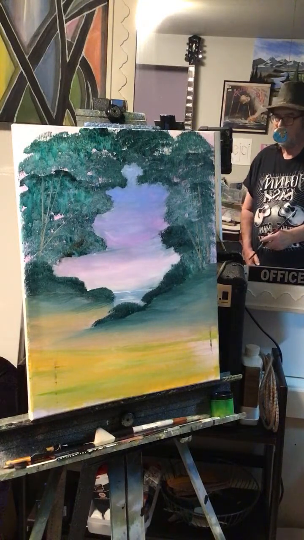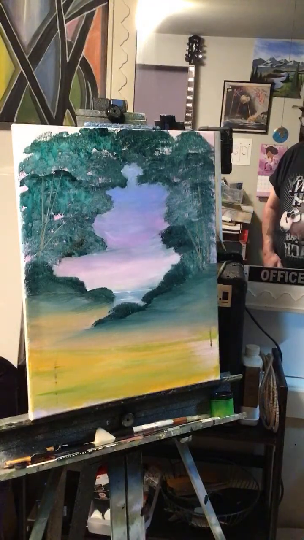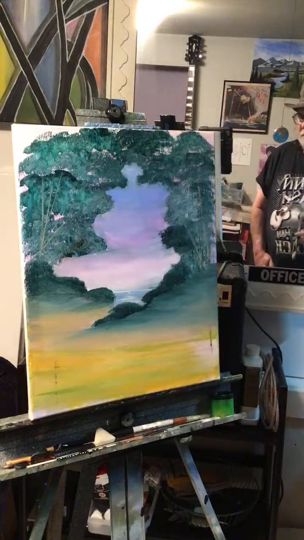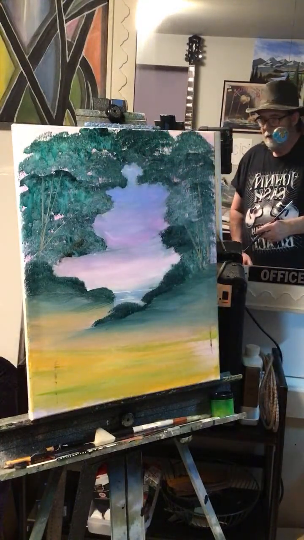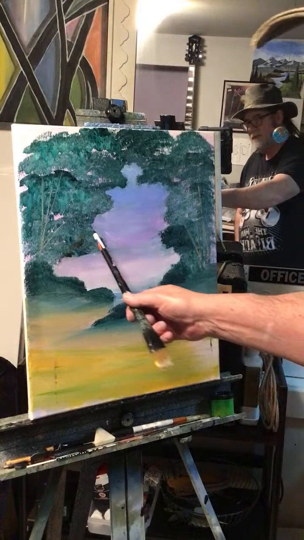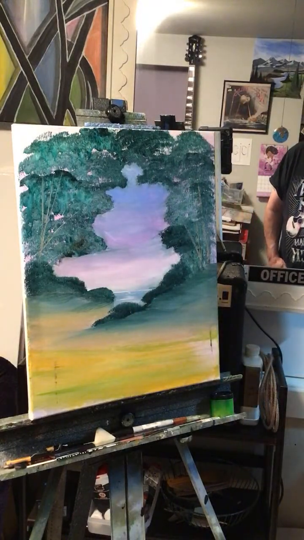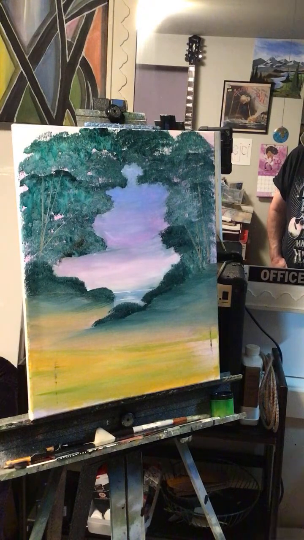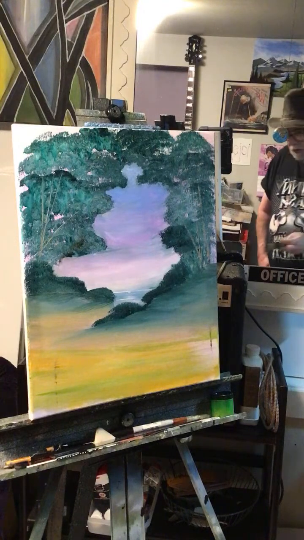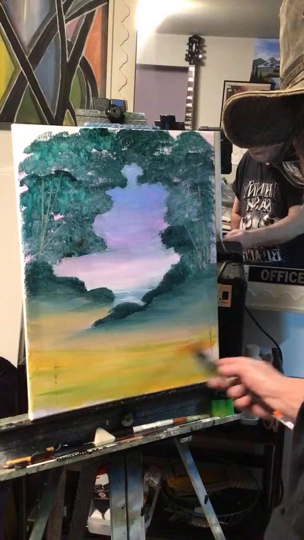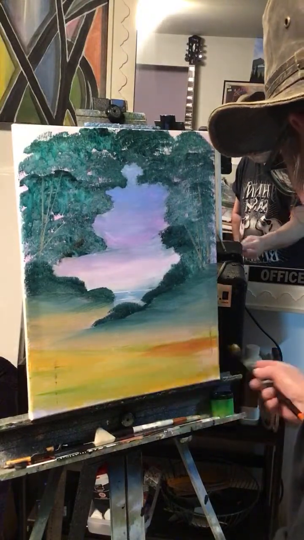Pretty cool. I don't know how this is going to turn out. I'll probably use a stencil brush and highlight those trees. You've probably never seen me use the stencil brush. It's been a while since I pulled that out.